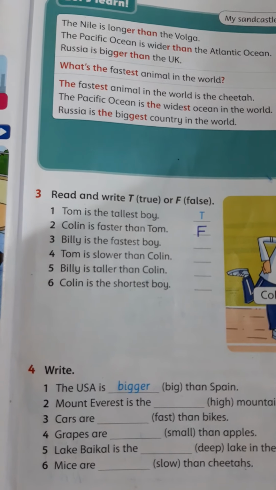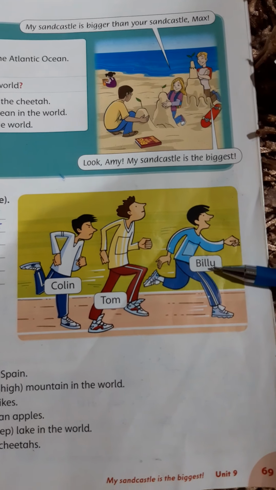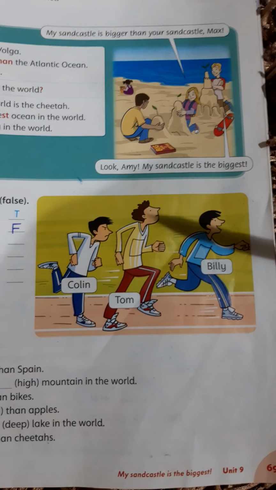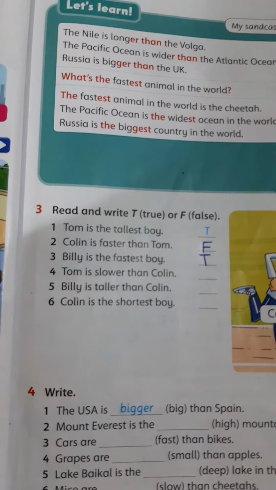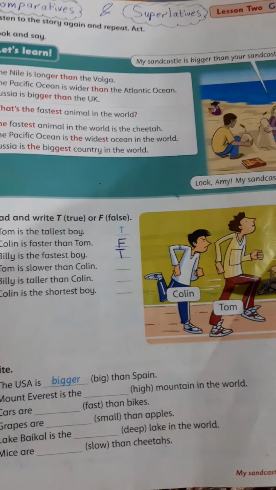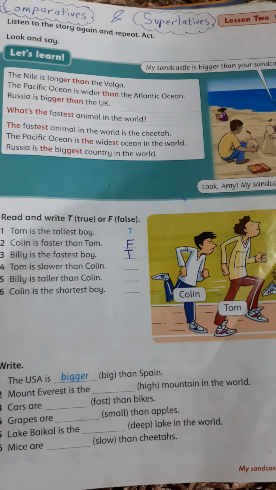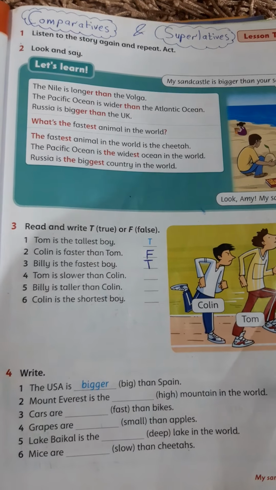Three, Billy is the fastest boy. Billy. Excellent. So three, true. Four, Tom is slower than Colin. Tom, Colin. No, Tom is faster than Colin. So four, false.